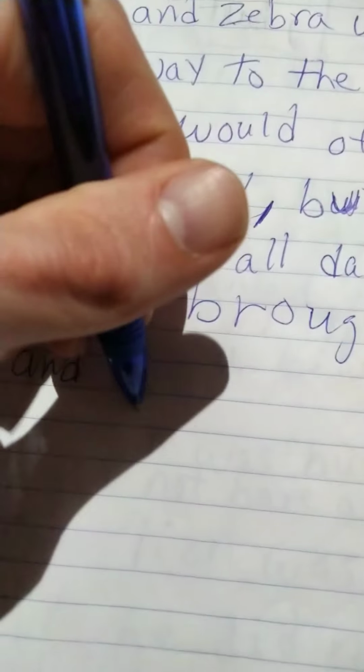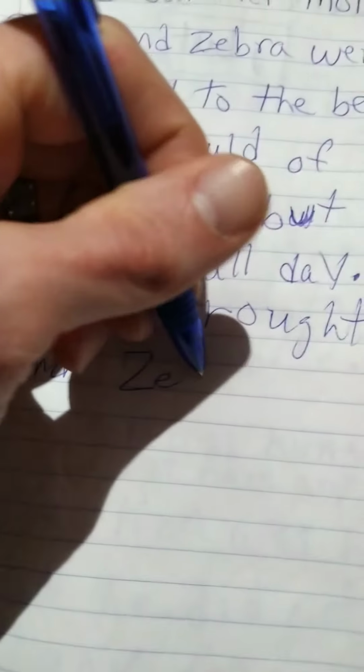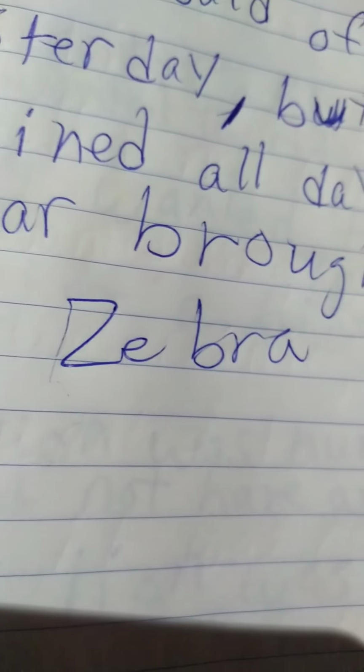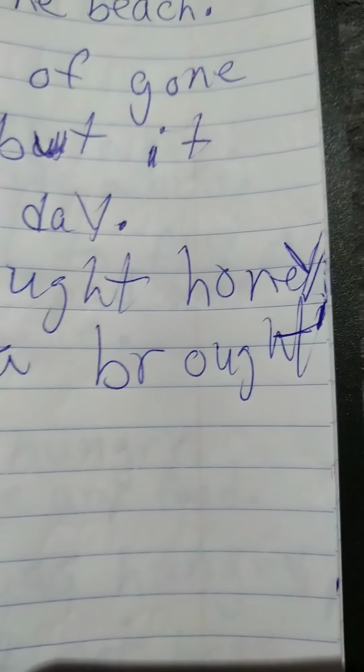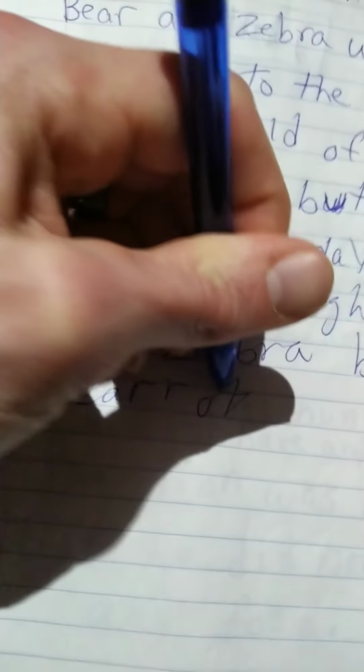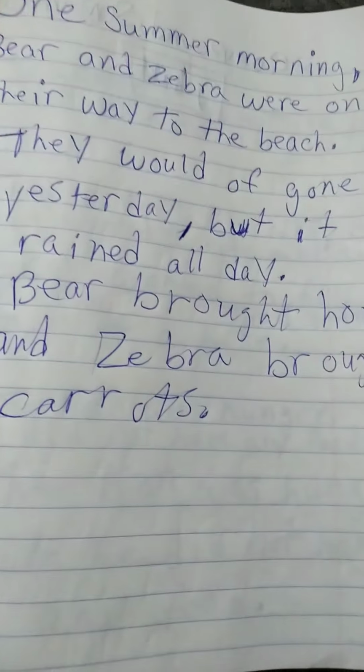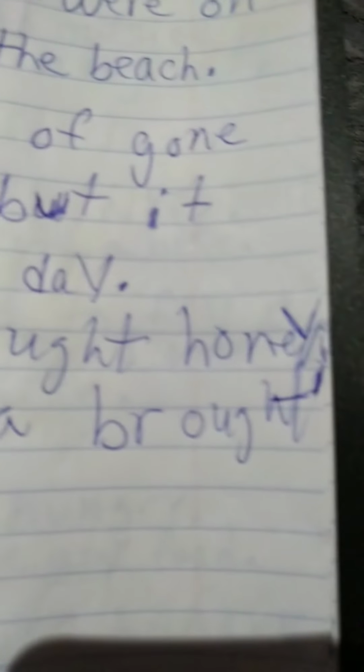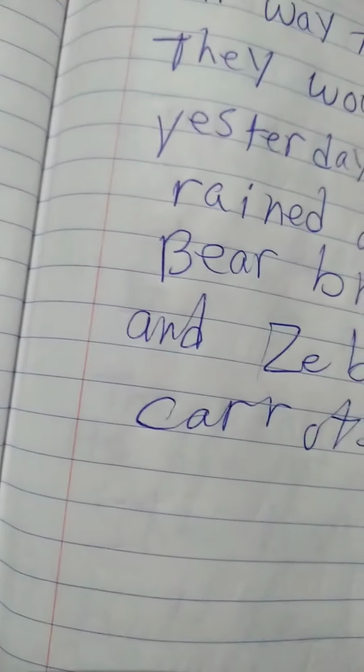And Zebra brought carrots. There it is. Let's hear it again one more time. Bear brought honey, comma, and Zebra brought carrots.